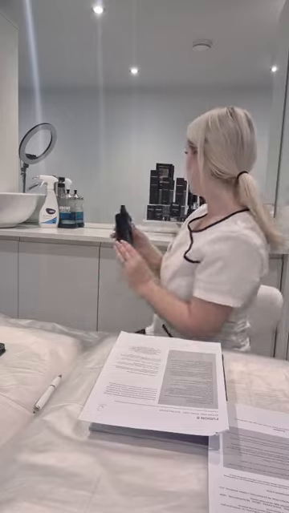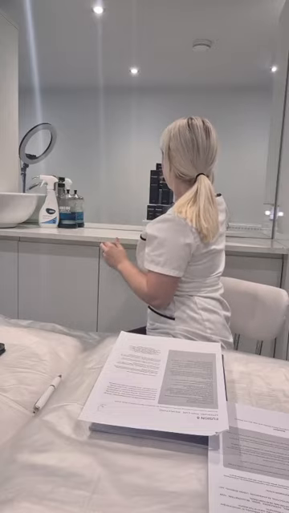Okay, so we would be using the cleansing tonic, but we'd also use the gentle enzyme peel as well, which will just help lift off any of the dead skin cells to get the best out of our treatment as well. Okay, so we've done the pre-treatment, and then we give them the aftercare as well.